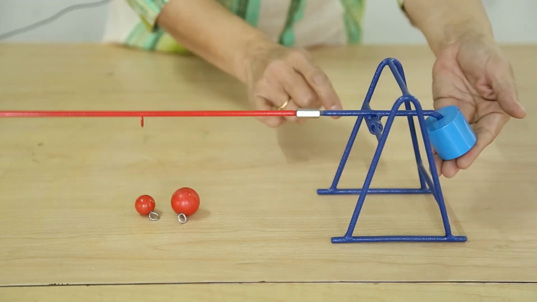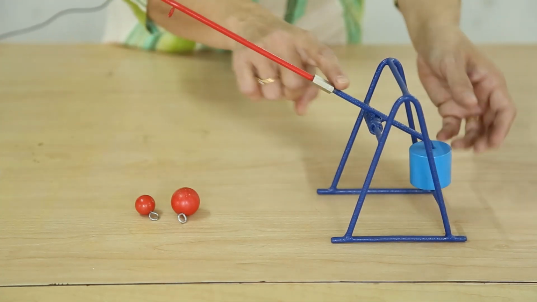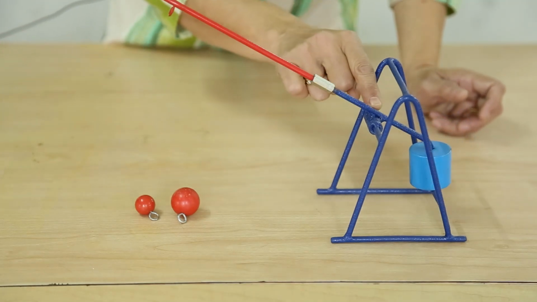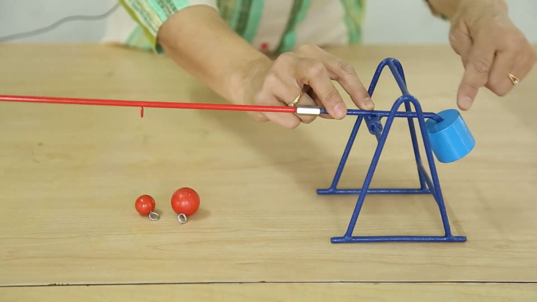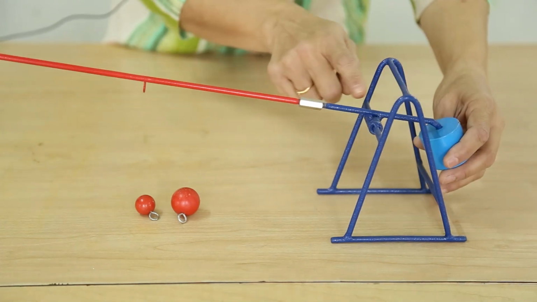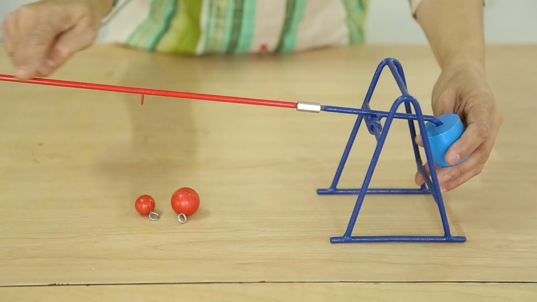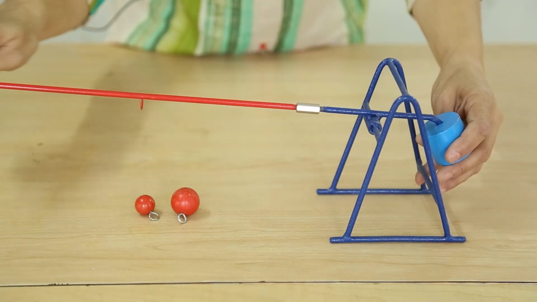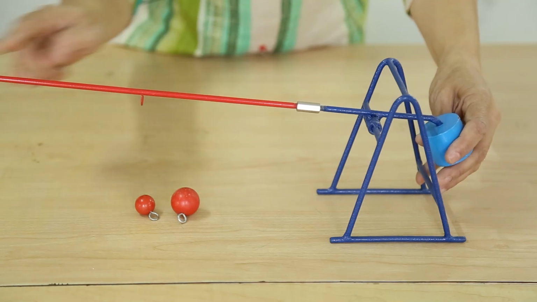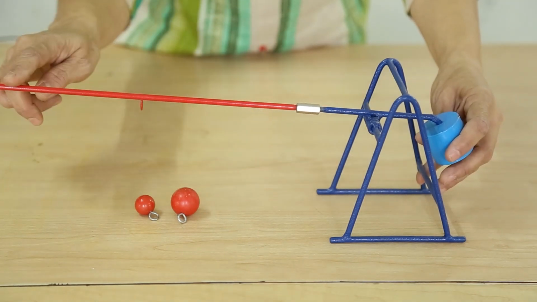This is the heavy weight, called the load, and this is the effort arm. The distance from the fulcrum to the load is called the load arm or force arm, and from the fulcrum to where we apply effort is called the effort arm.